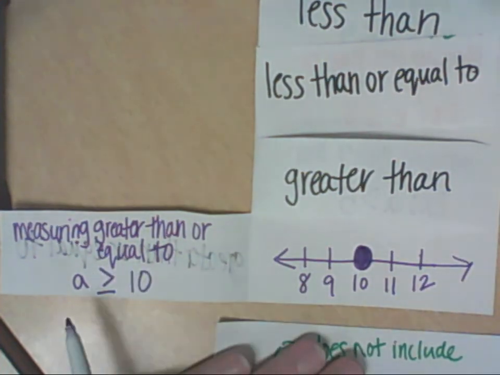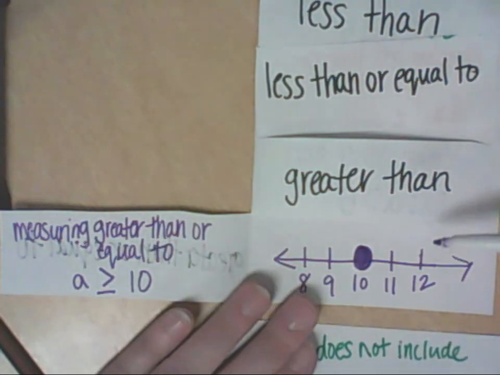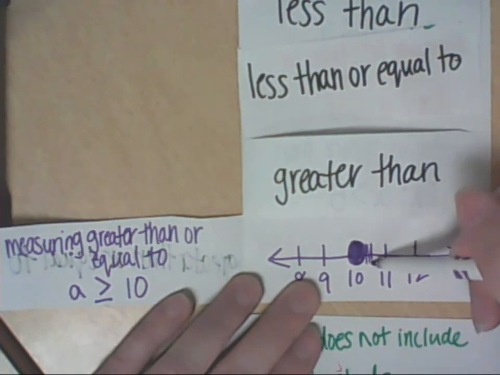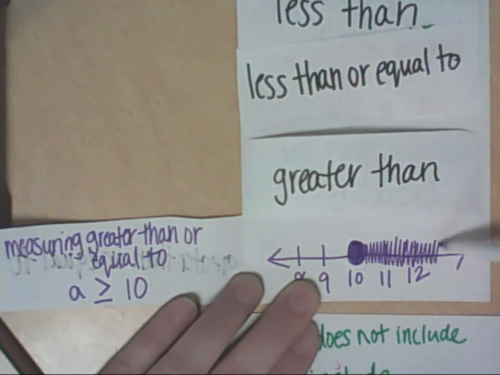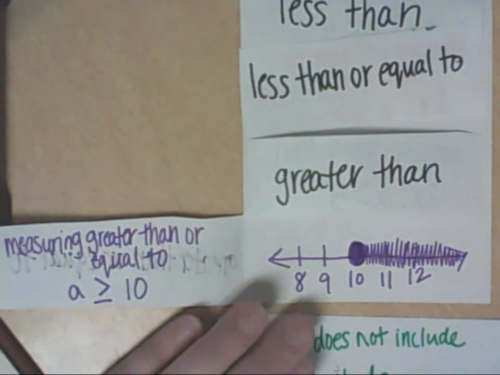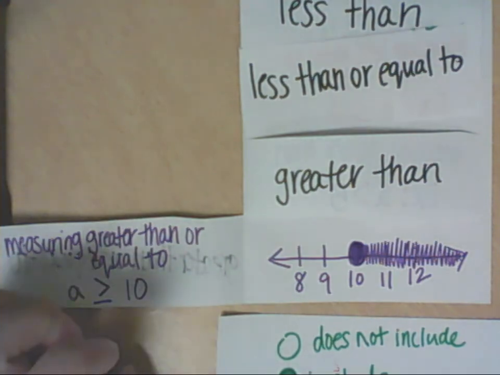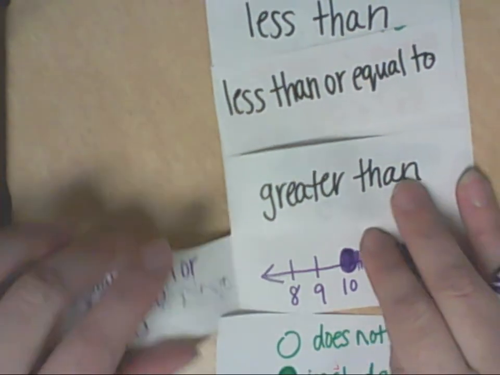And it says A is greater than or equal to 10. So we want to shade our number line with all of our values that are greater than 10. Good job, guys.